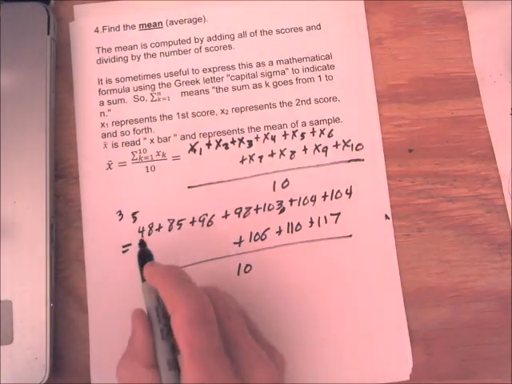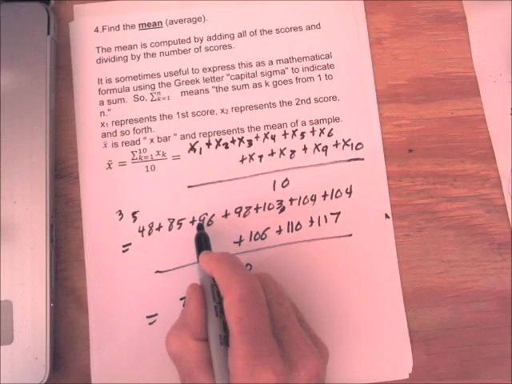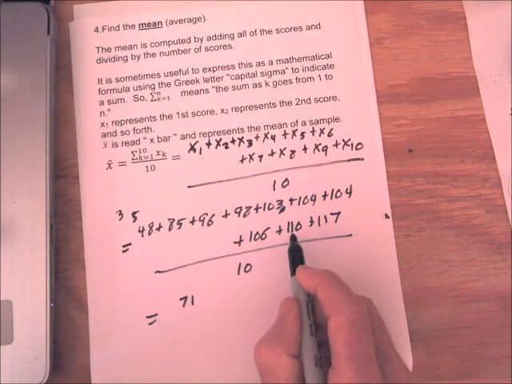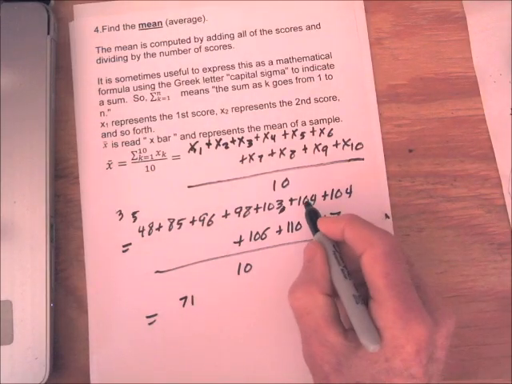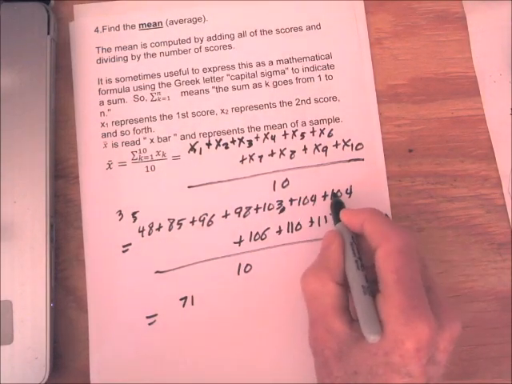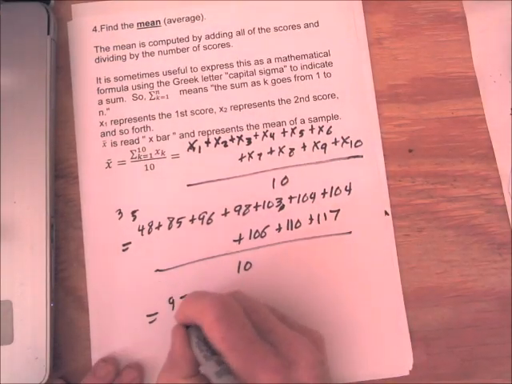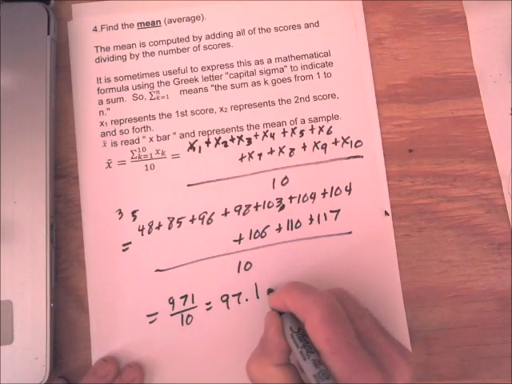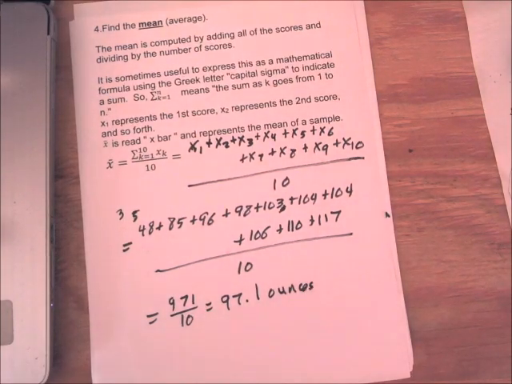Double check that. 5 and 4 is 9, 17, 26, 35, 36, 37, and 3, 4, 5, 6, 7, 8, 9. I get 971 over 10, which would be 97.1 ounces.